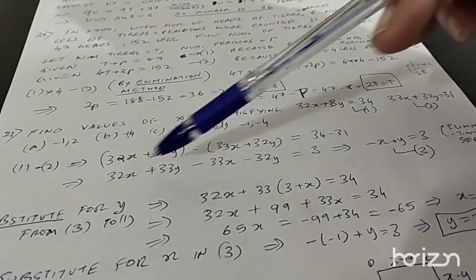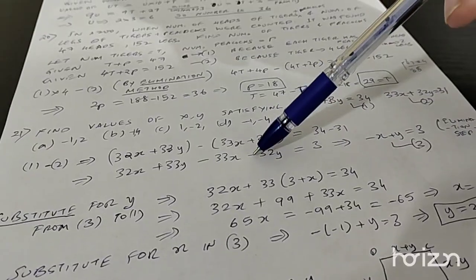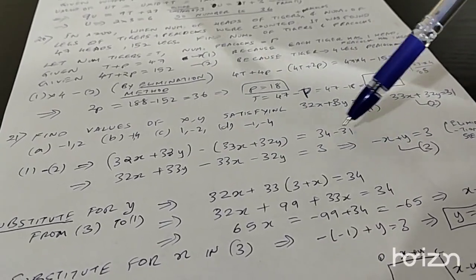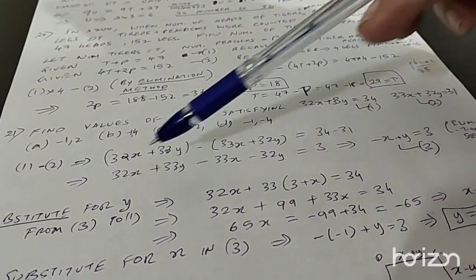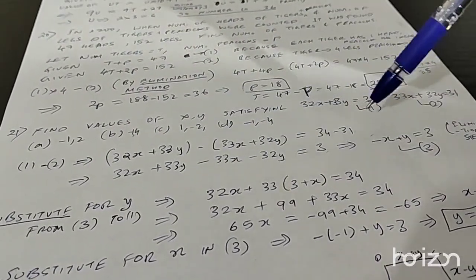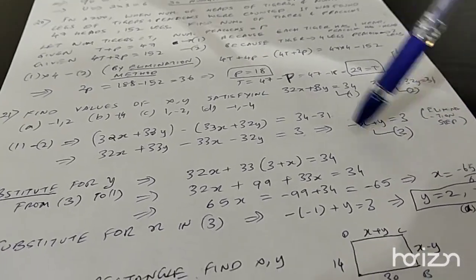When you simplify this, you will get 32x plus 33y minus 33x minus 32y is equal to 34 minus 31, that is 3. 32x minus 33x, you will get minus x. 33y minus 32y, you will get y. So minus x plus y is equal to 3. This is your third equation.